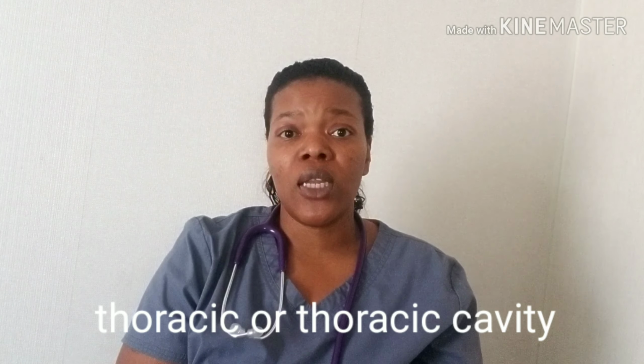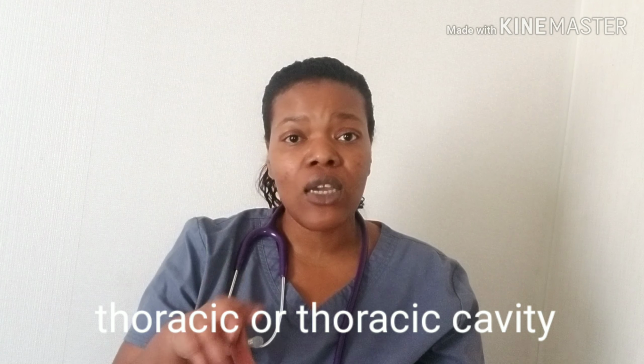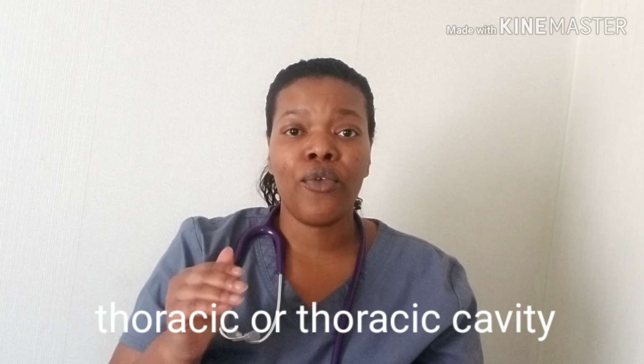So moving right along to thoracic. Now, thoracic can be done two ways. It can be done as thoracic or thoracic cavity. Thoracic is the chest. The chest contains the heart and the lungs, and you have your sternum, your ribs, as well as your vertebrae. So, again, cardiovascular thoracic. I work on the heart and lung unit. I told you I got you.